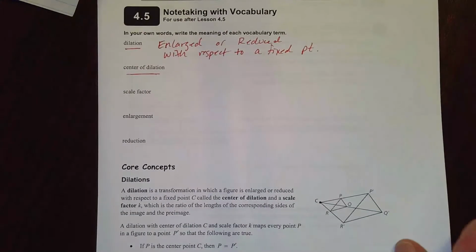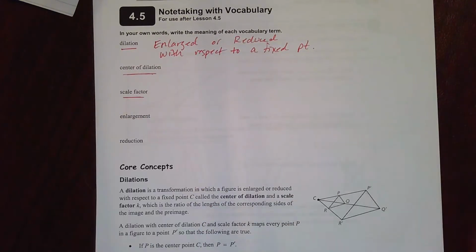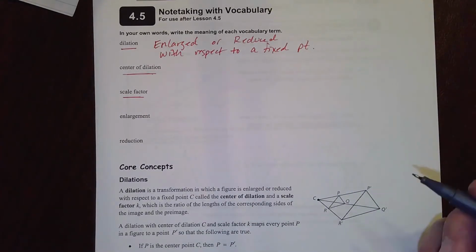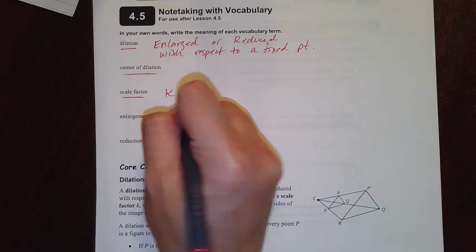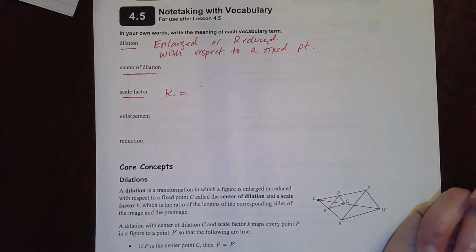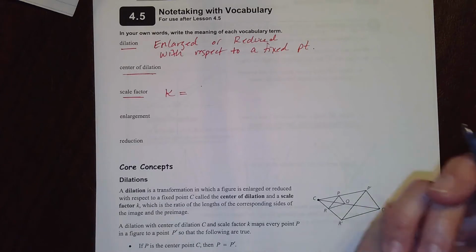We're also going to talk about something called a scale factor. The scale factor is how much you're either enlarging your figure by or how much you're reducing your figure by. We use the value k to represent scale factor. The scale factor is a ratio, which means a fraction, of the length of the corresponding sides of the image and the pre-image.